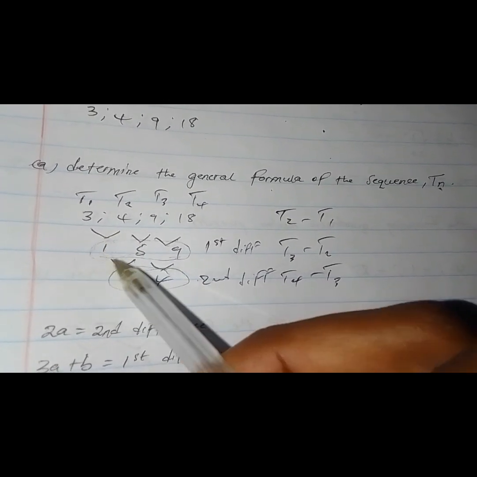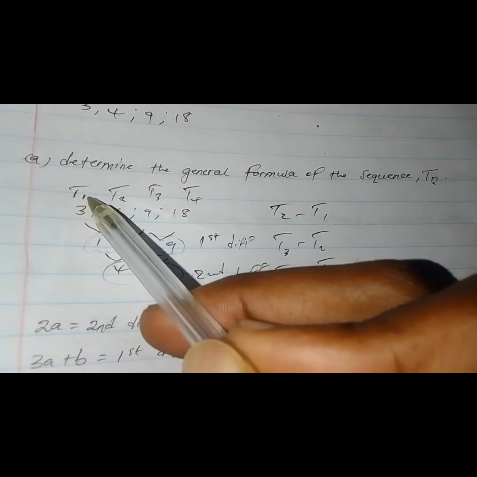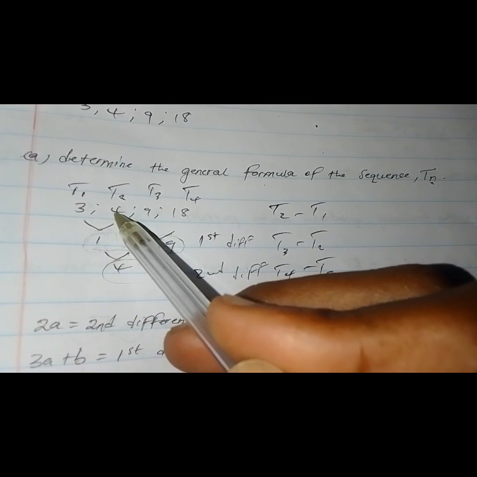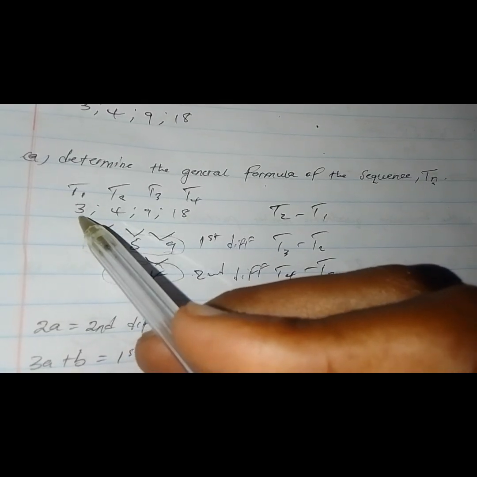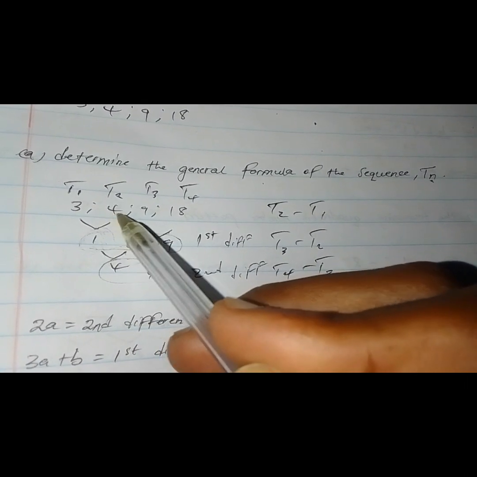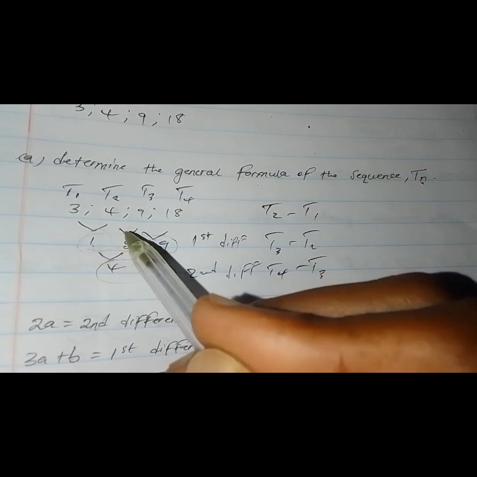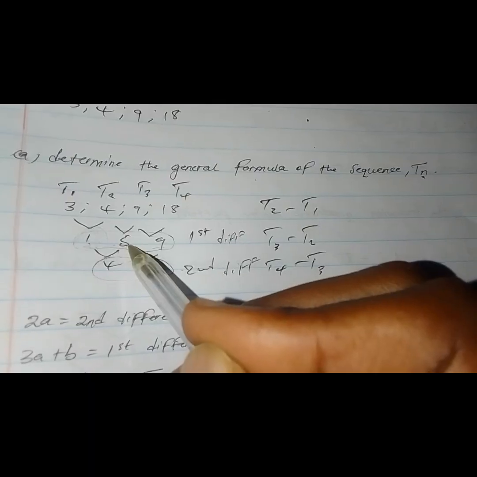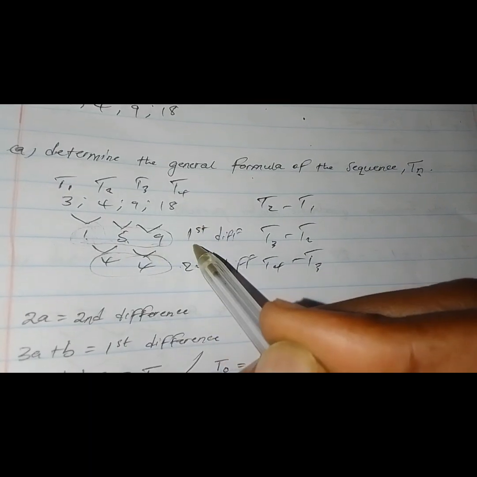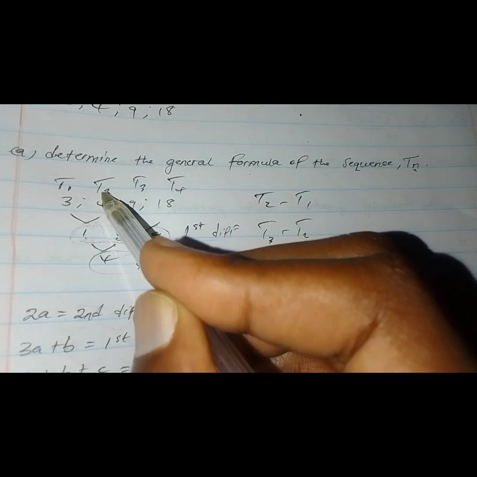In order to find this one, you have to say term number 2 minus term 1. Term number 2 is 4, and our first term is 3, so you say 4 minus 3, and you get 1. You feel me? Then you come to the second term of our first difference: term 3 minus term 2.